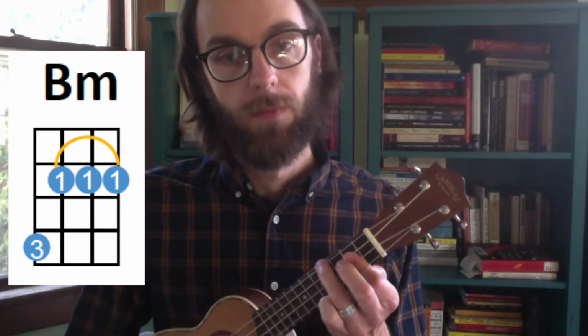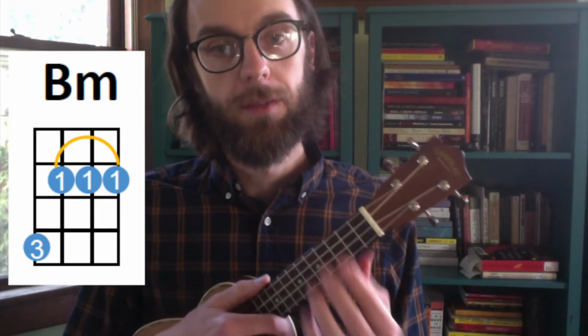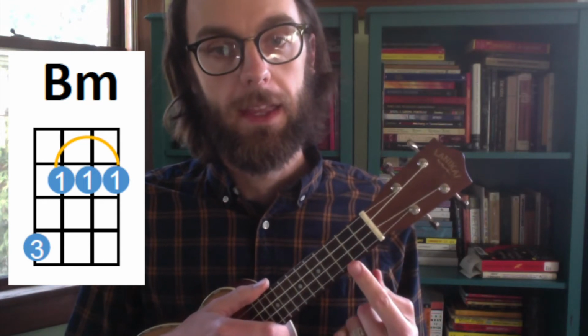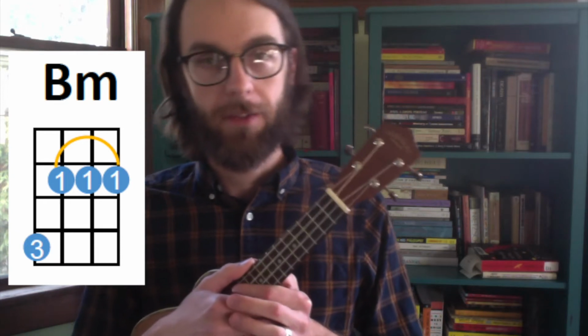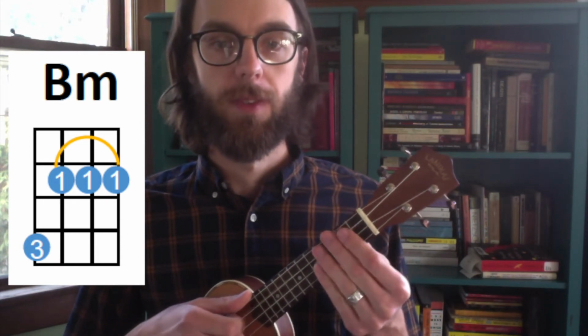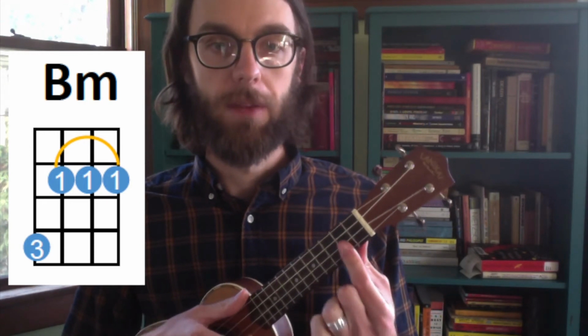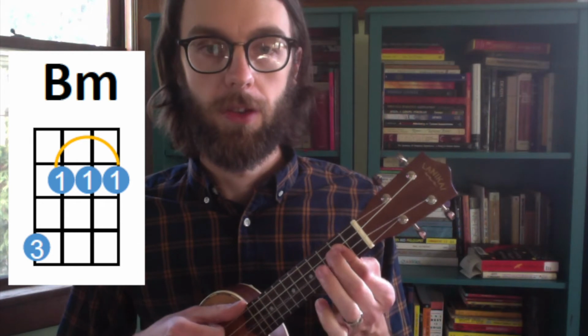So there it is on the screen. And notice now your first finger has to cover the first 3 strings. So now you're on the 2nd fret, and it's covering those 3.